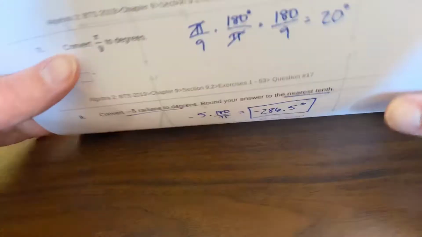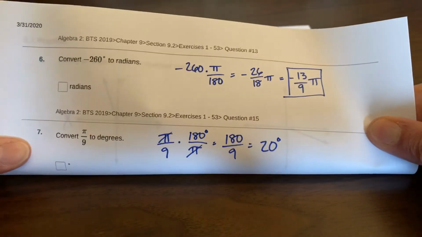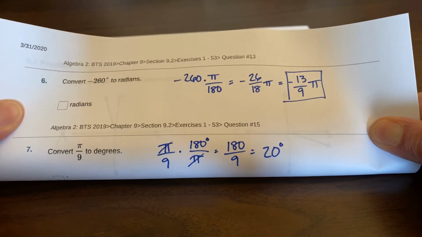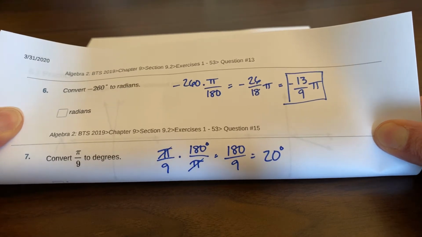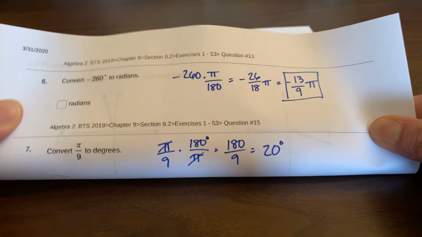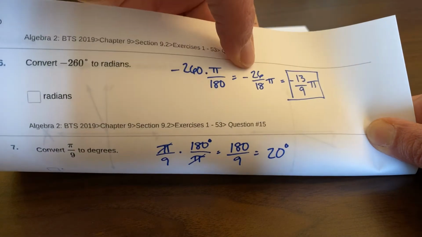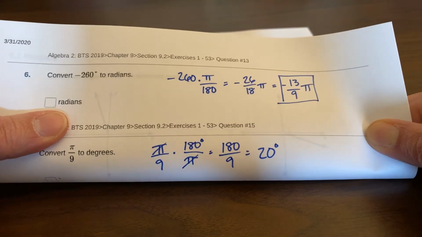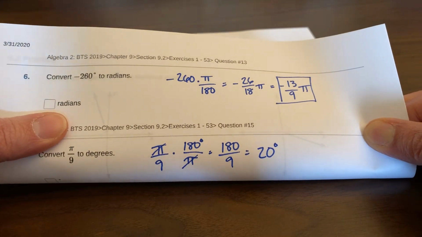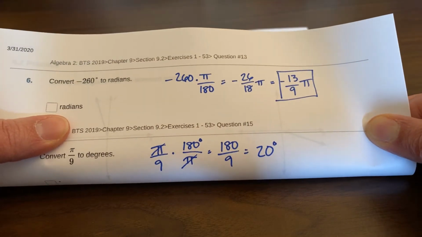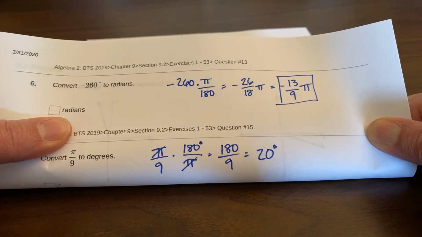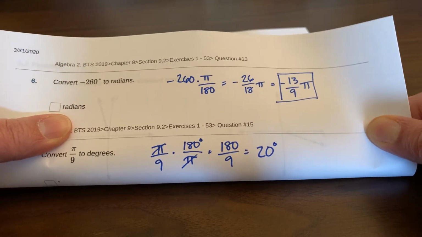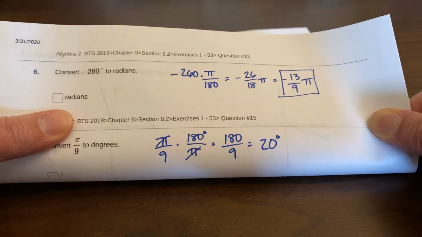If we are converting negative 260 degrees to radians, we would do the same thing. We're going to multiply by pi over 180. And so I sort of skipped a step and simplified already to negative 26 over 18, by dividing both of those by 10, and then I divide both by 2 to simplify it further. So it's negative 13 over 9 times pi. So negative 13/9 pi, or negative 13 pi over 9.